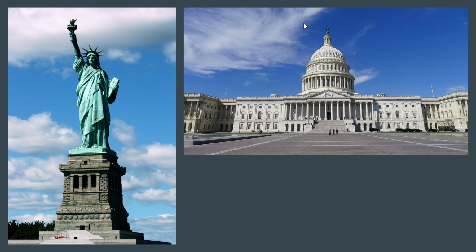This building, which one is this? What building is this? I feel like a lot of people get confused. This is not the White House. This is the U.S. Capitol building. Originally, this building had just the middle and a smaller dome, and then it was reconstructed.